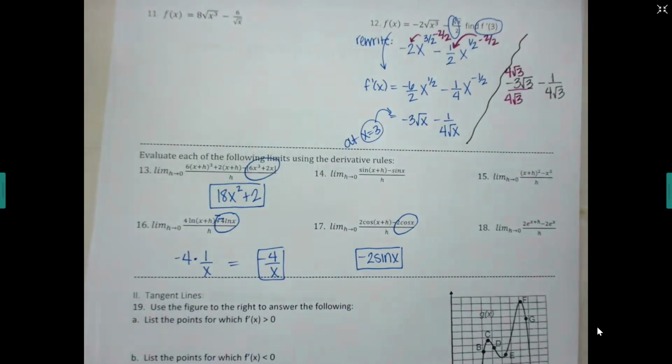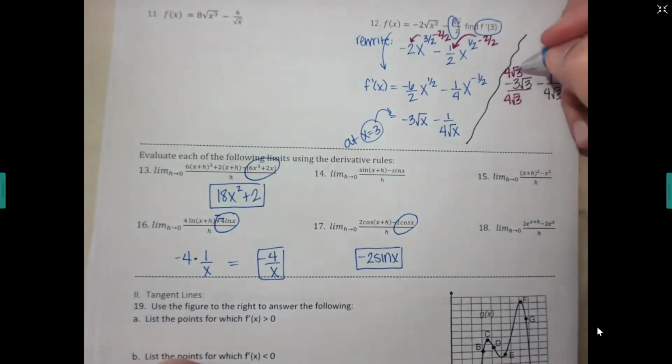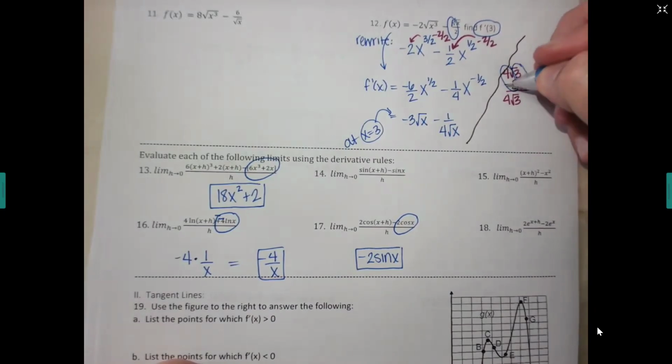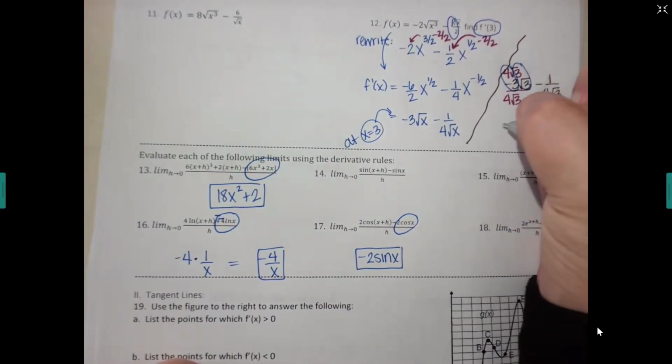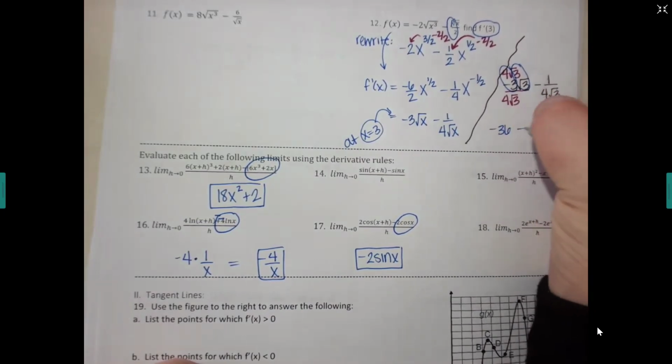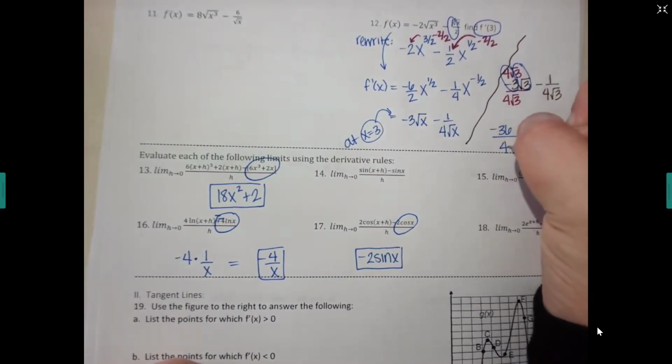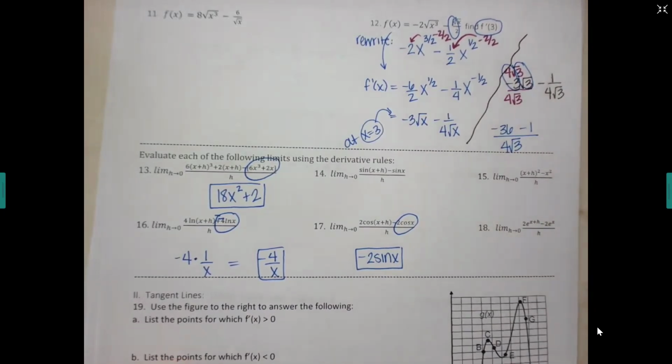What is my 4 times my 3 for the regular numbers? 12. Negative 12, thank you. And then what's root 3 times root 3 again? Regular 3. And then what's negative 12 times 3? Negative 36. They're both over a 4 root 3 because now the bottoms match.